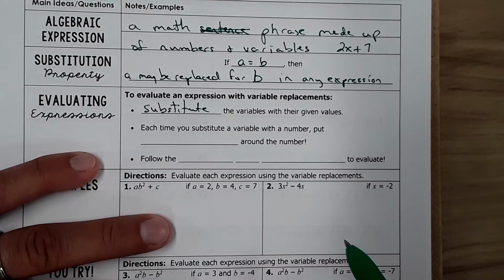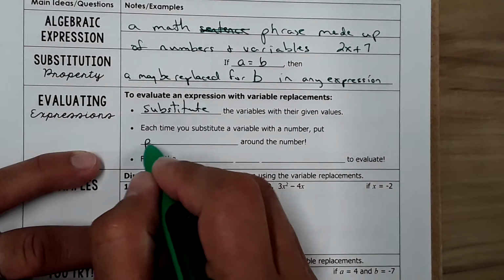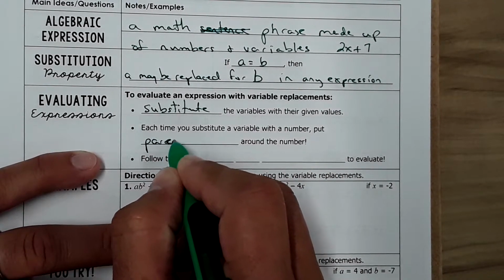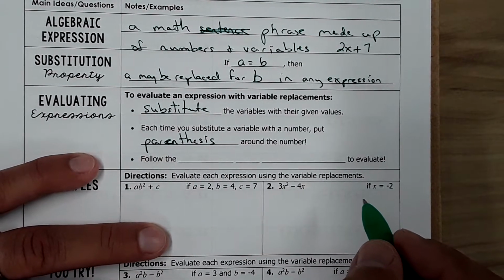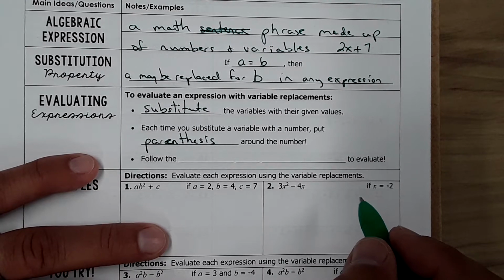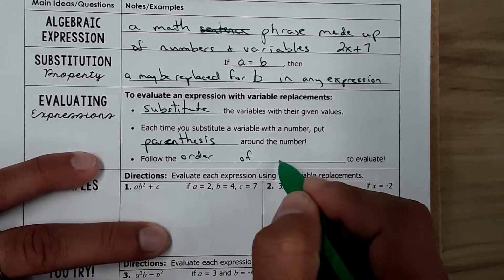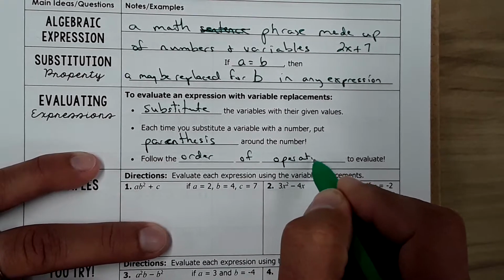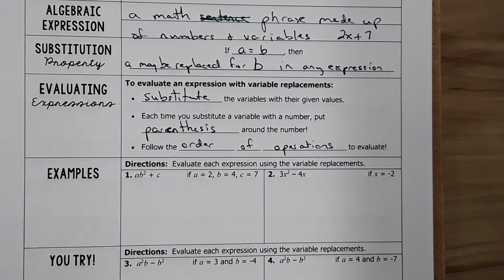Each time you substitute a variable with a number, you want to put parentheses around that number. Just trust me, it'll make it easier and less confusing. And then we're going to follow the order of operations. Seems like we just learned that, right, in the last lesson? We're going to follow the order of operations to evaluate, okay? So let's look at some examples.